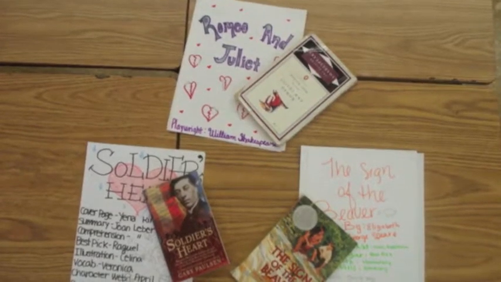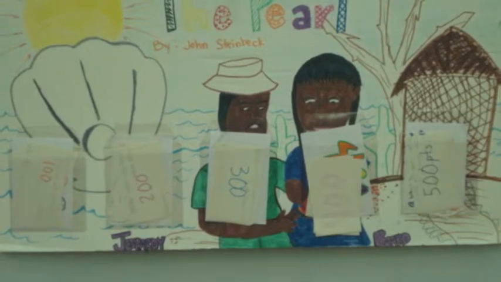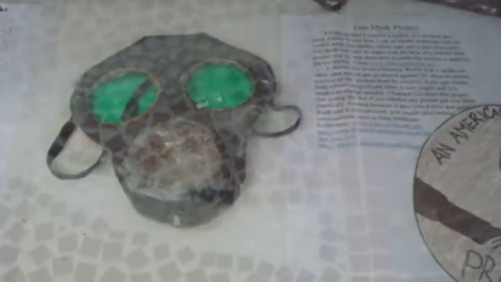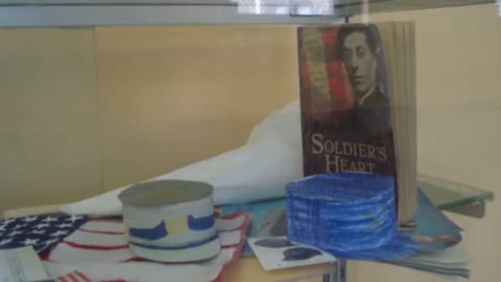student activity. Here we have literature circle packets on various novels. This is a Jeopardy board on John Steinbeck's The Pearl. Moving on to some more social studies projects. Here we have a gas mask from World War I. Moving into Soldier's Heart, there's a Union and Confederate caps.